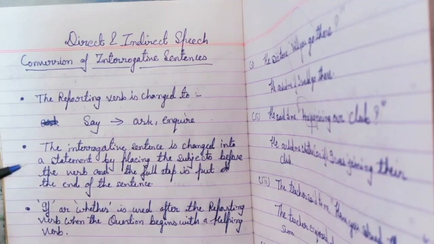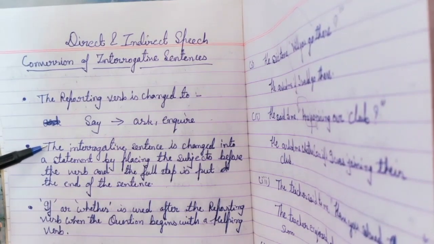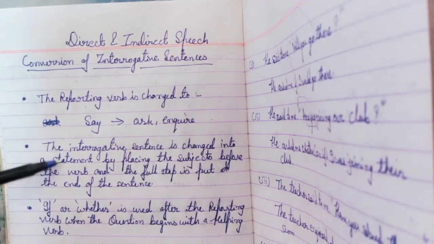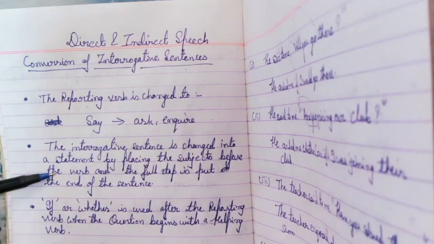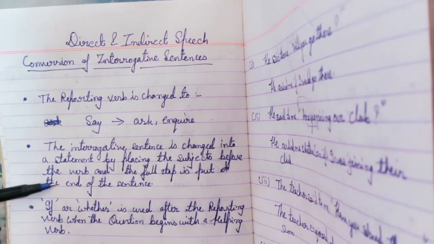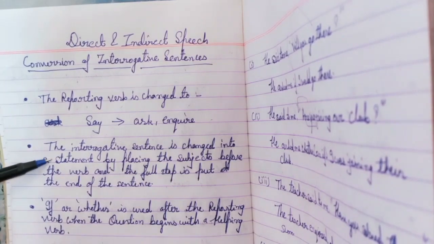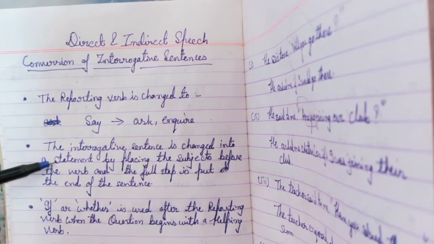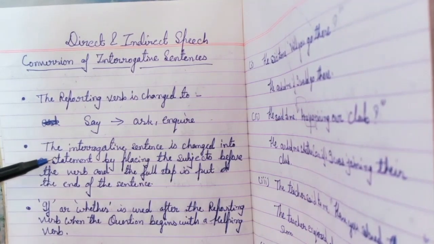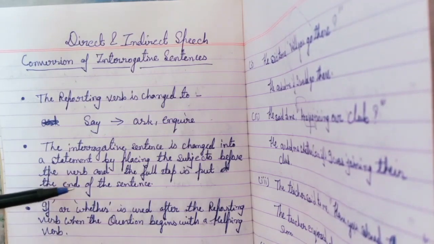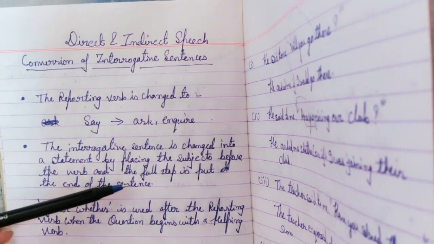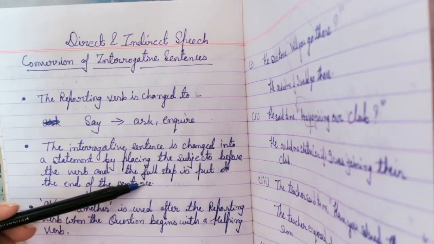So let's have a look at the rules. The interrogative sentence is changed into a statement by placing the subject before the verb, and the full stop is put at the end of the sentence. What does it mean? While changing from direct to indirect, an interrogative sentence becomes a simple statement, and we will not be using a question mark at the end of the sentence. We'll be using a full stop.